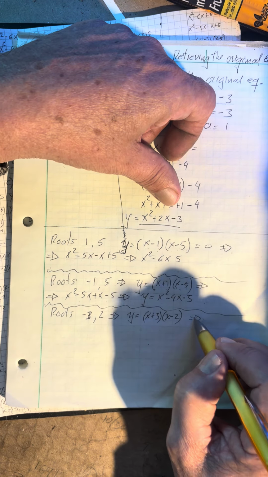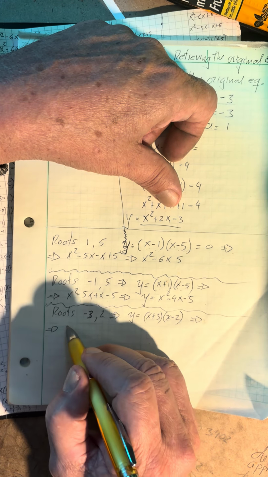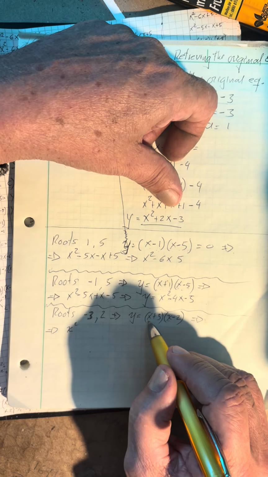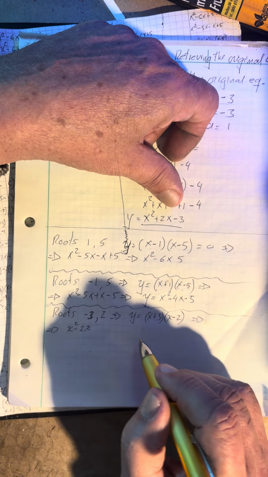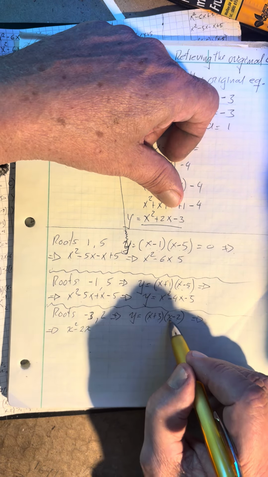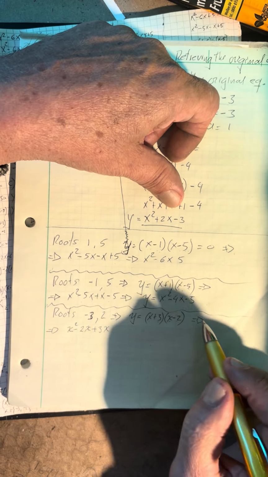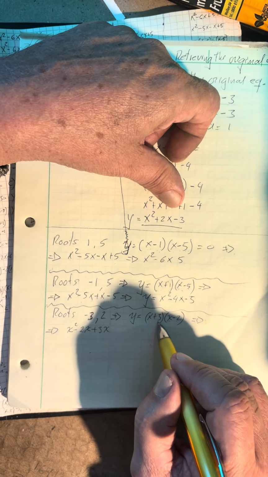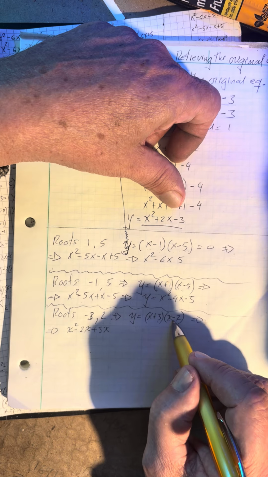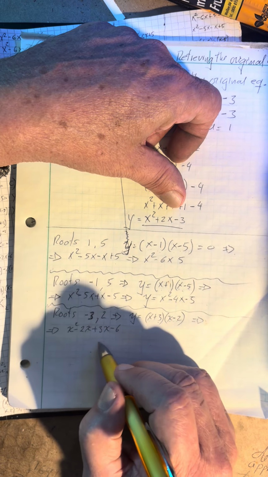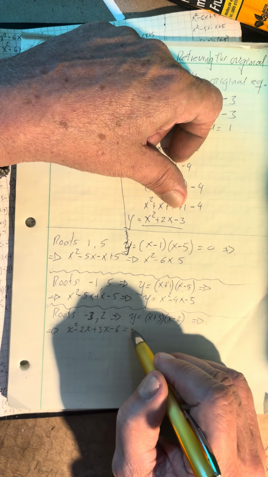And so that implies x times x is x squared. x times -2 is -2x. 3 times x is plus 3x. And 3 times -2 is -6, I'm sorry. This is equal to 0.